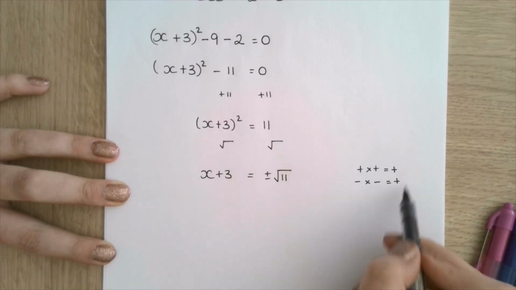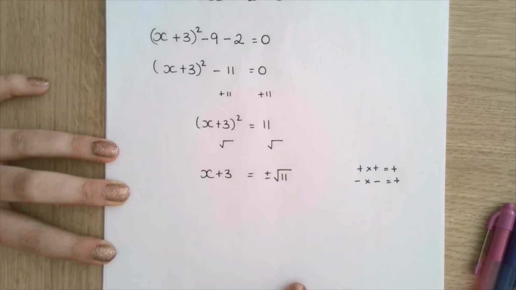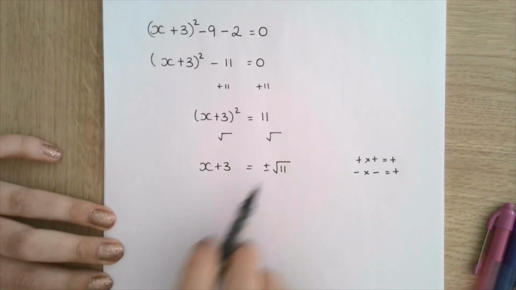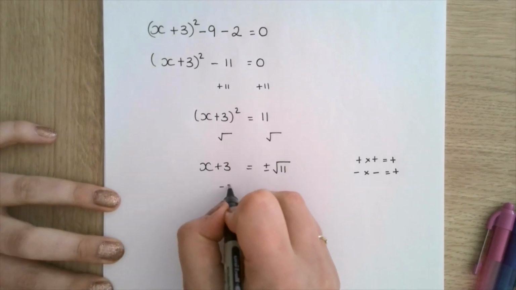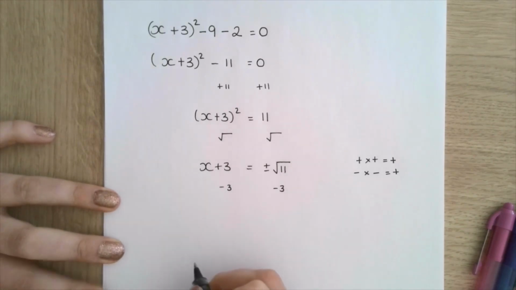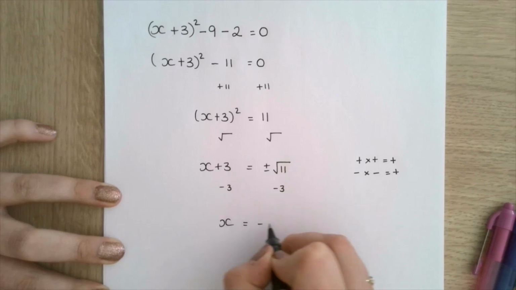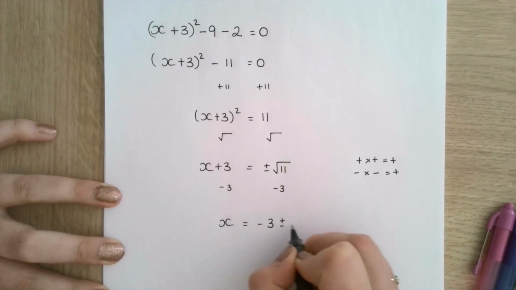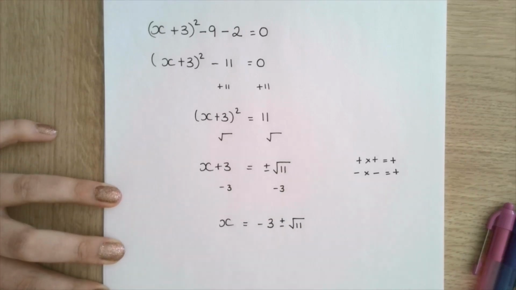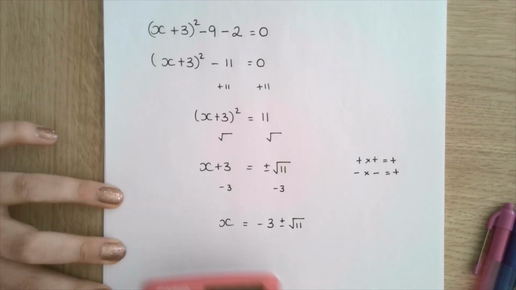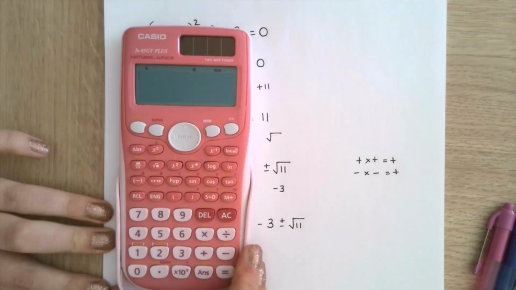So that's why we have the positive and negative value of the square root of 11, and now I just need to subtract 3 from both sides to get x equals minus 3 plus or minus the square root of 11. And now all I need to do is type this into my calculator.